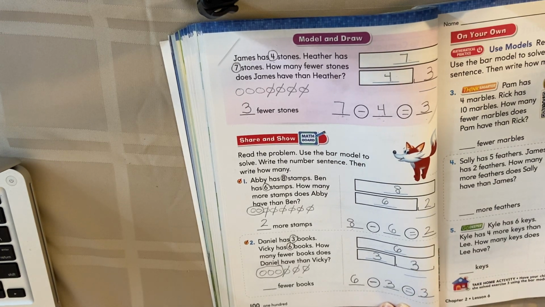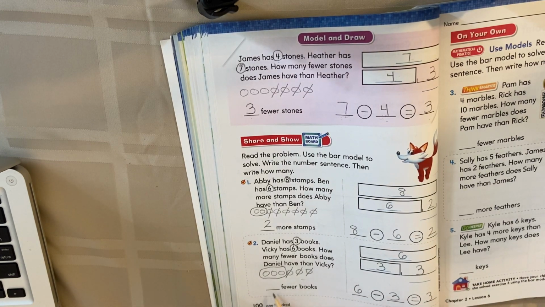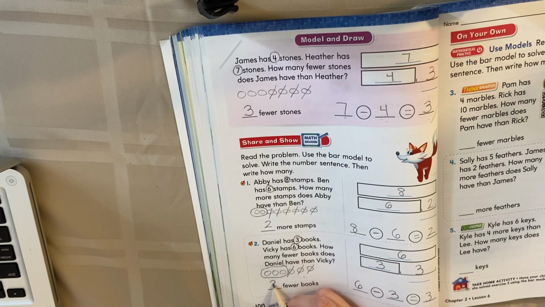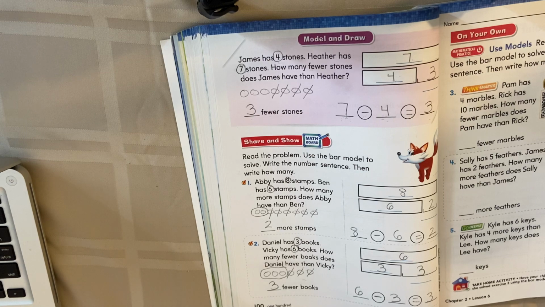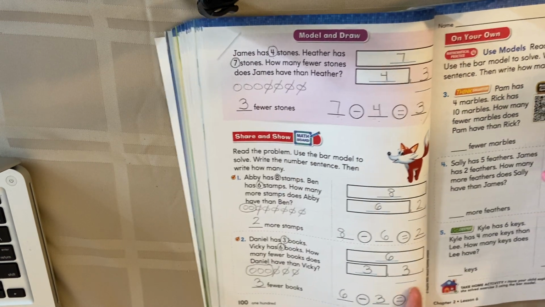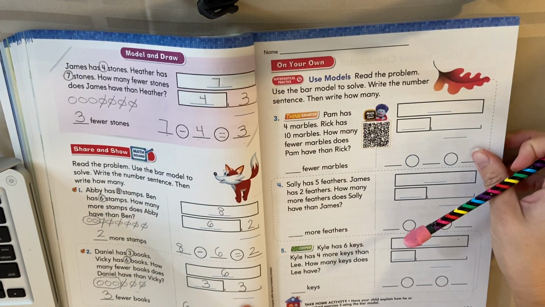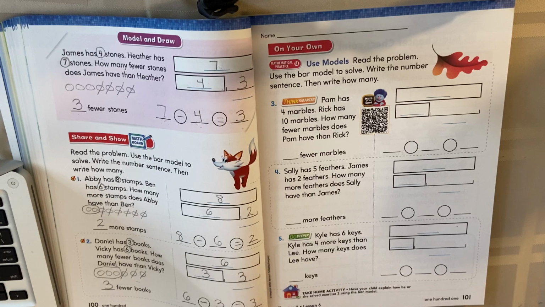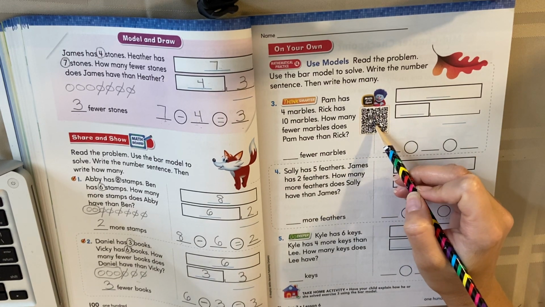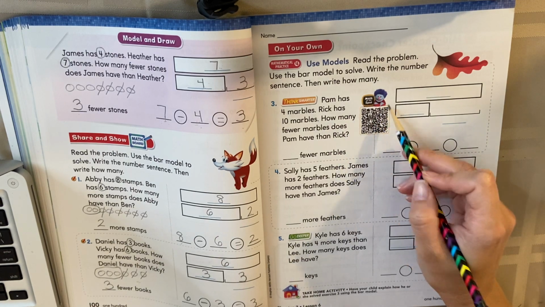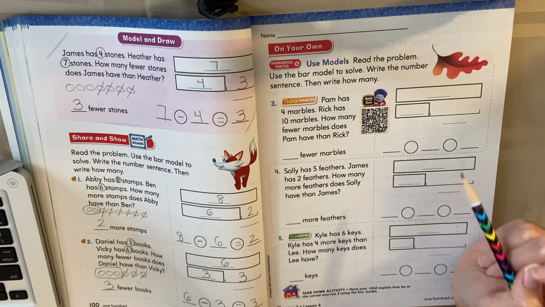And we need to fill it in one more place. Blank fewer books. How many fewer books was it? 3. Okay, if you need to pause to catch up, go ahead. If not, we're going to look across the page. Okay, take a look at our problems. Okay, here's a math on the spot. Remember, for math on the spot, you can watch the video for our math materials. There's a math on the spot link in there.